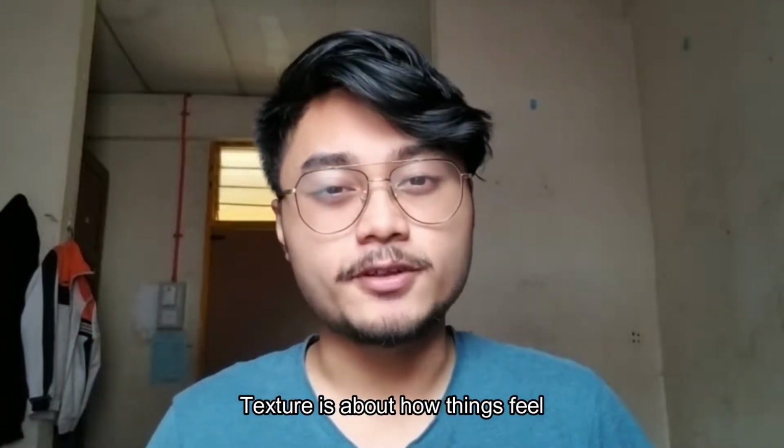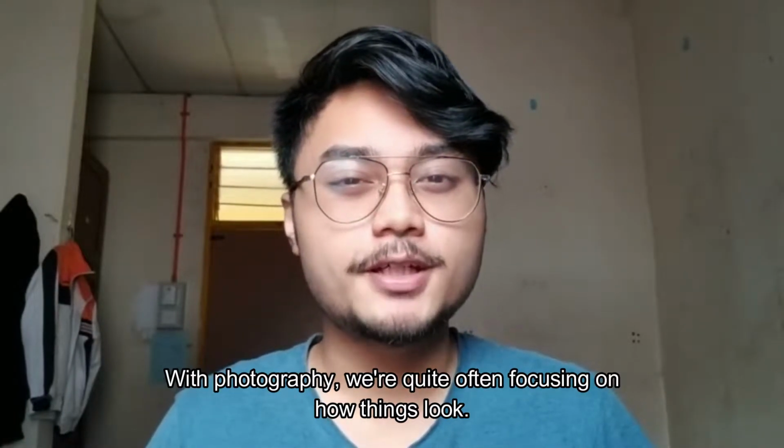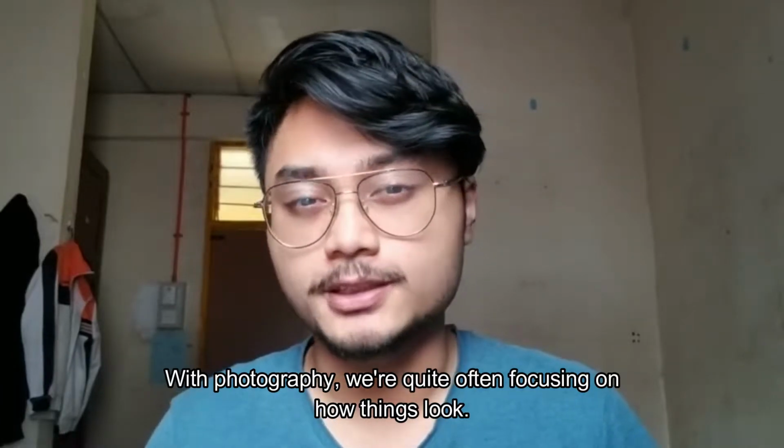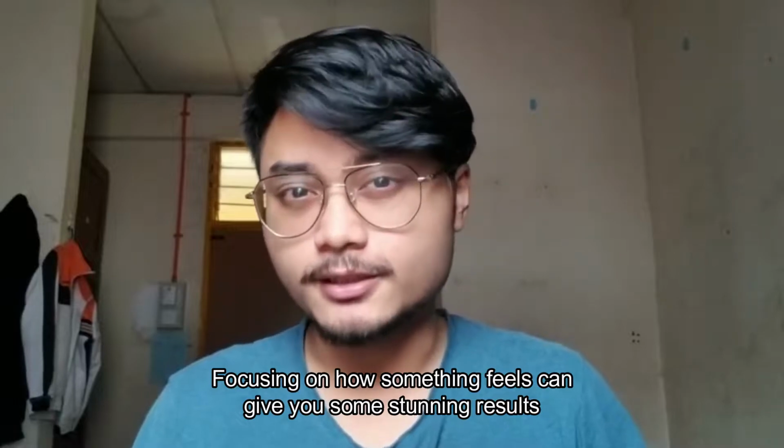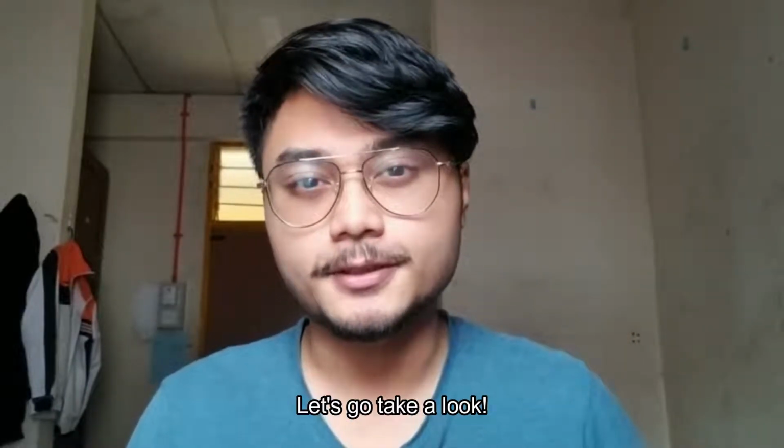Texture is about how things feel. With photography, we're quite often focusing on how things look. Focusing on how something feels can give you some stunning results. Let's go take a look.